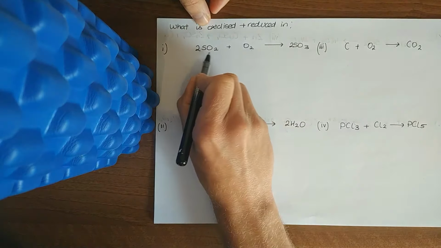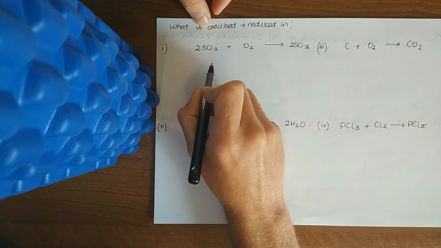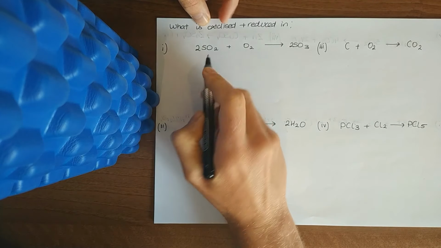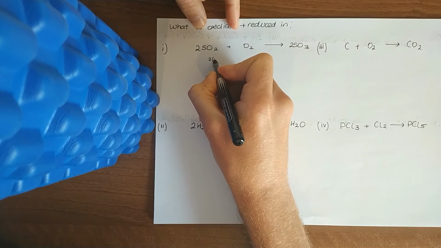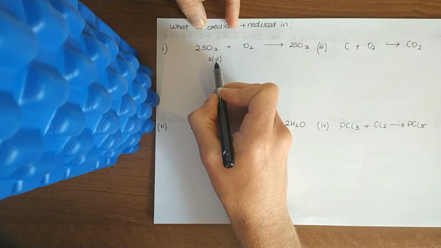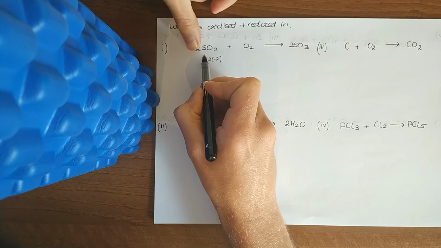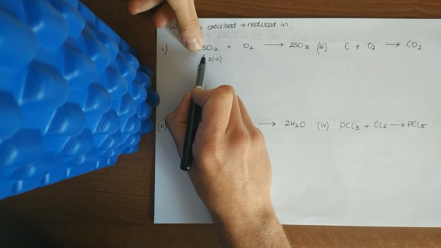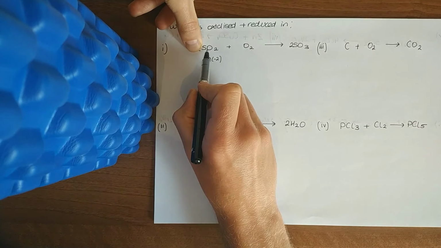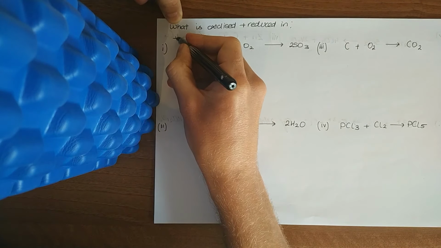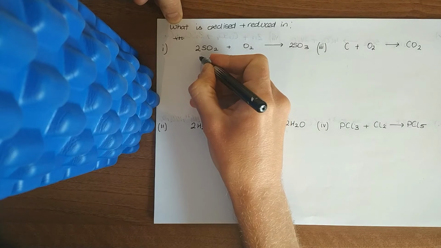Filling in oxidation numbers in SO2, sulfur dioxide. We don't know sulfur, but we know oxygen. Oxygen there is going to be 2 times minus 2. We're at minus 4. Overall, that compound is neutral. So we're at minus 4, having to go to 0. So sulfur must be plus 4.